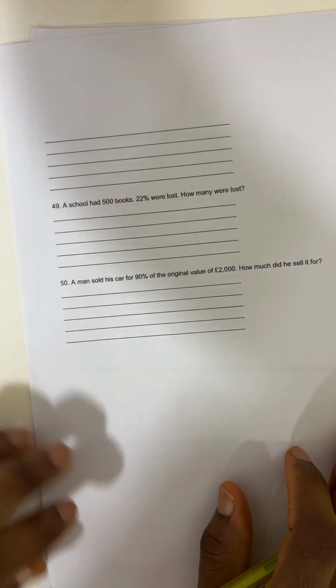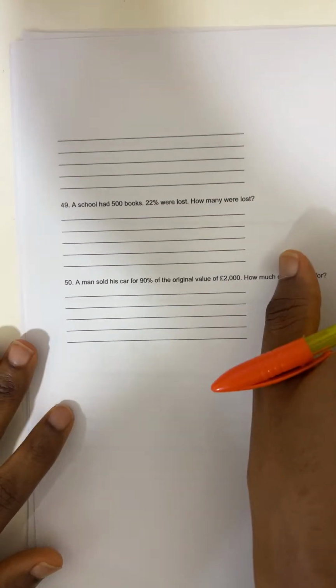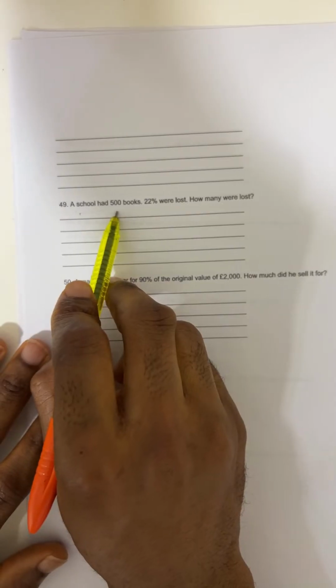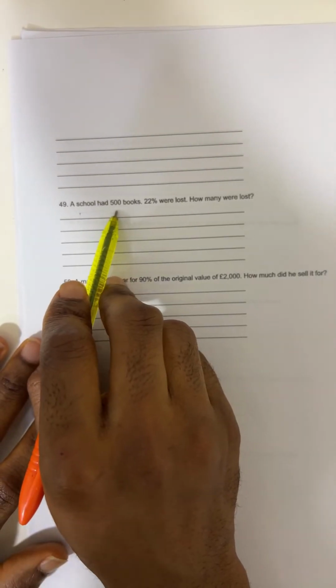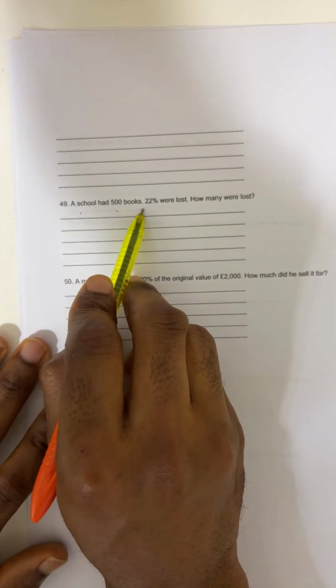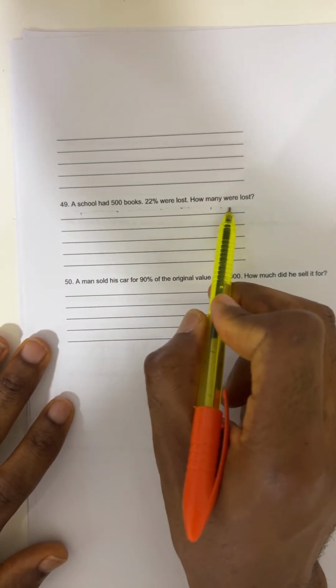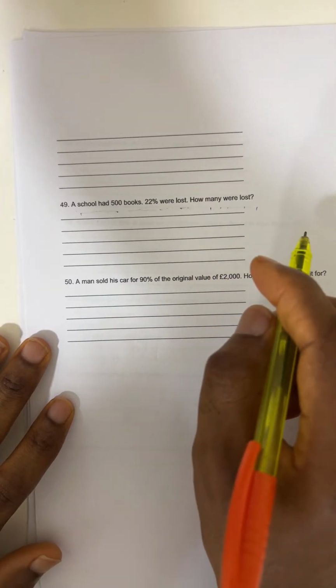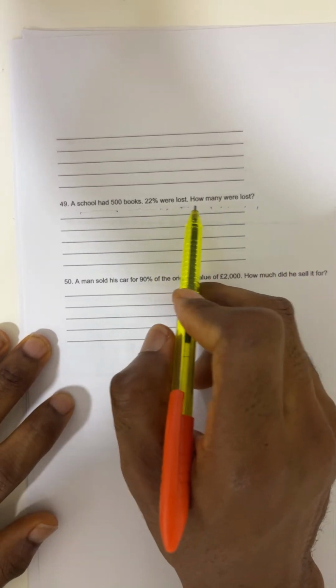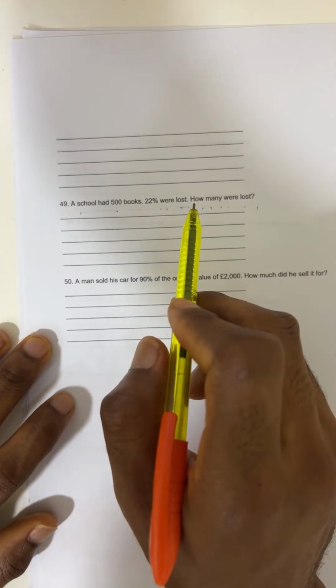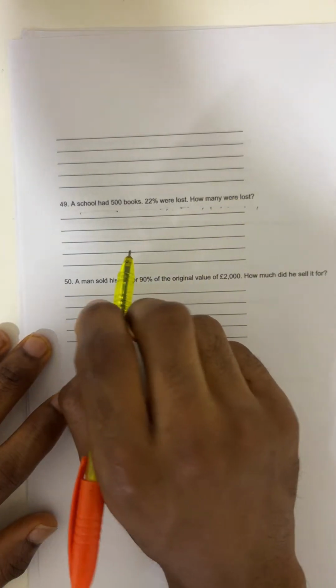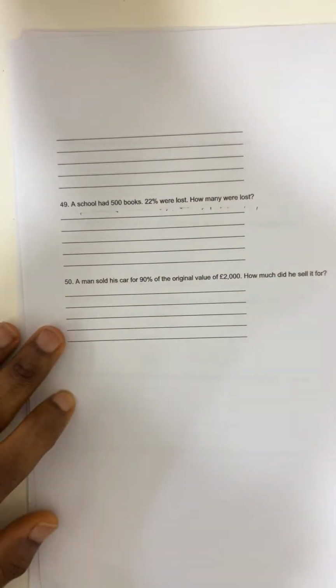Okay, so let's look at this one again. We have that a school has 500 books. 22% were lost. How many were lost? Okay, to know how many books were lost is very simple.